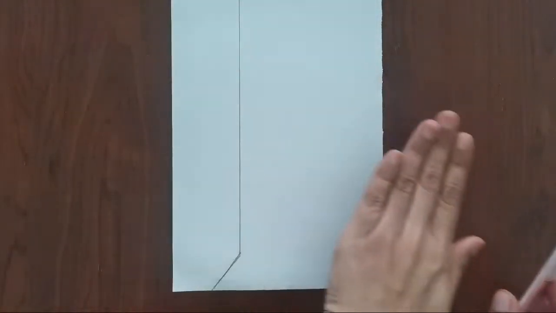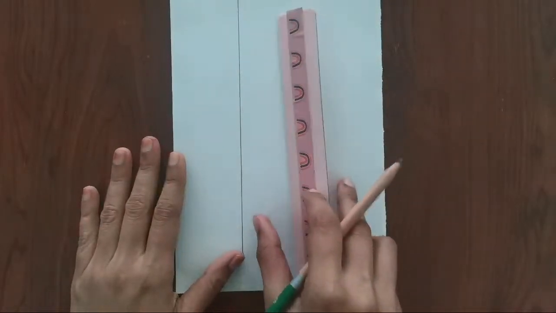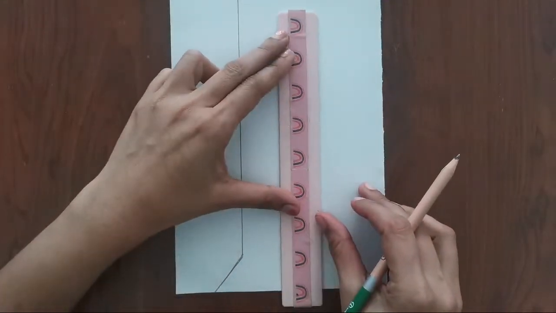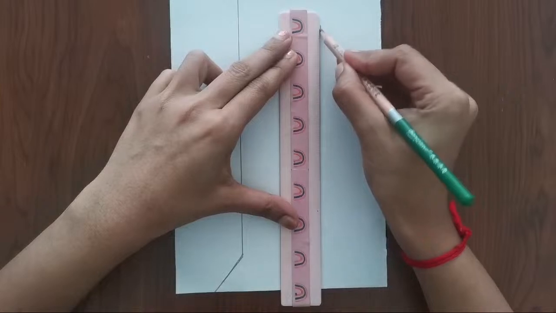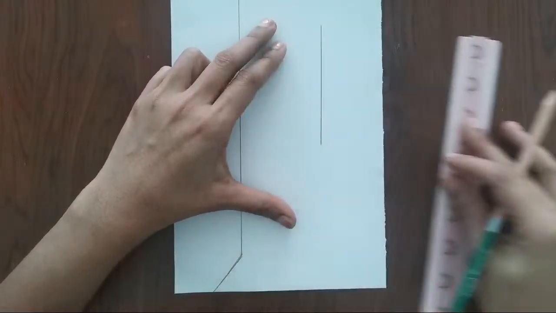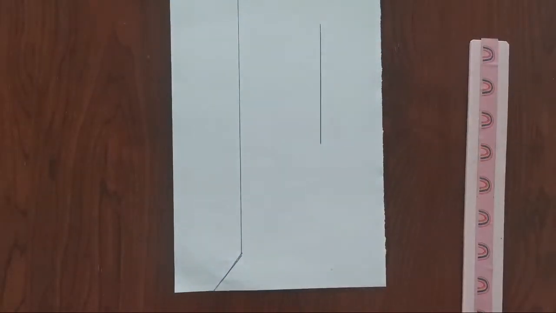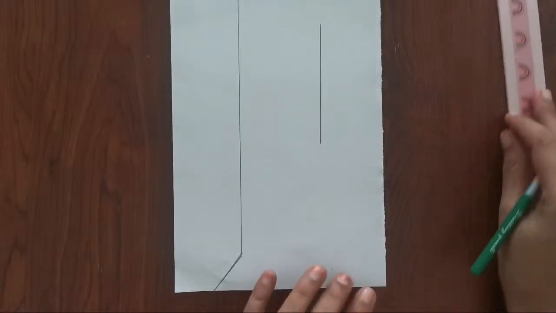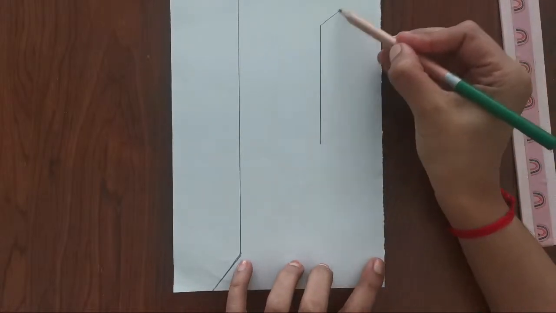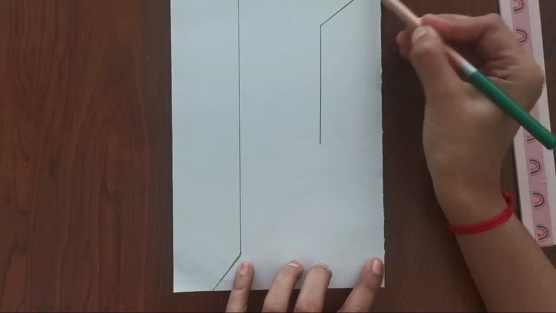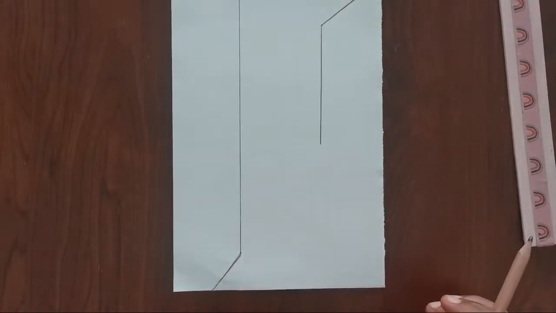Those who are starting can pause the video here. And from here, I will be adding another set. I will make another vertical line here, leaving a tiny gap over here. And from here, I'll be adding another slanting line to the top this way.